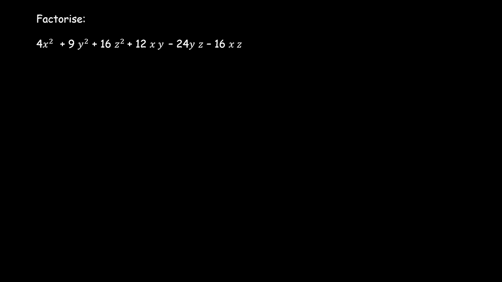Okay, let us move to the next question. 4x square plus 9y square plus 16z square plus 12xy minus 24yz minus 16xz. We need to factorize it.